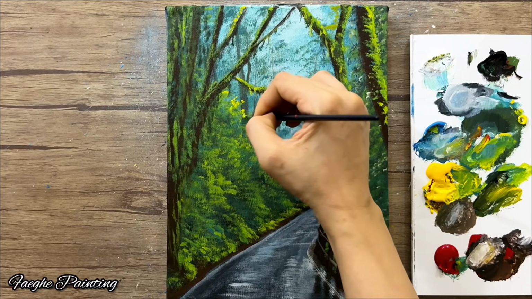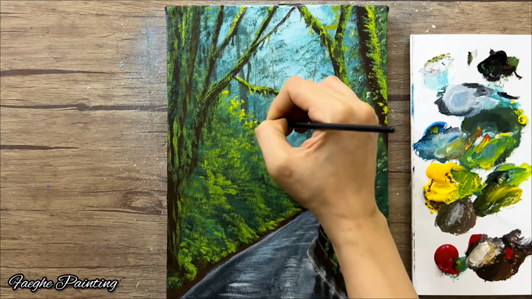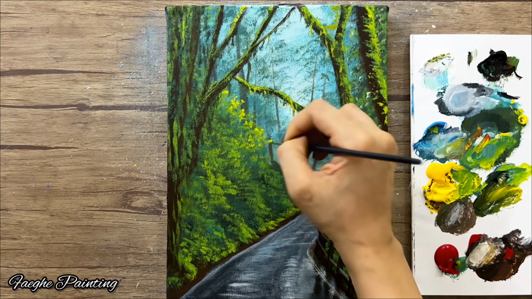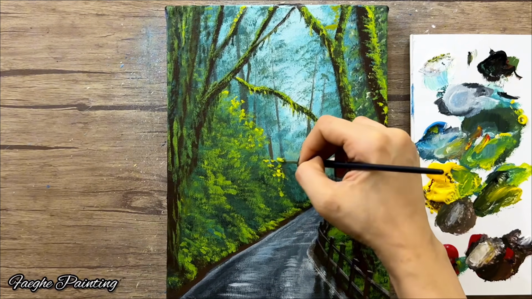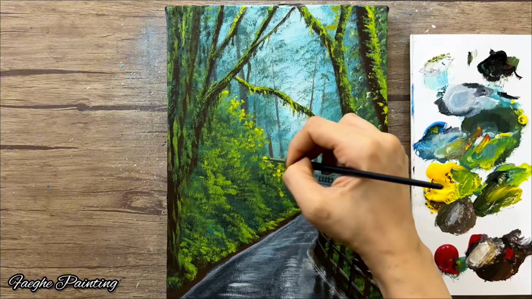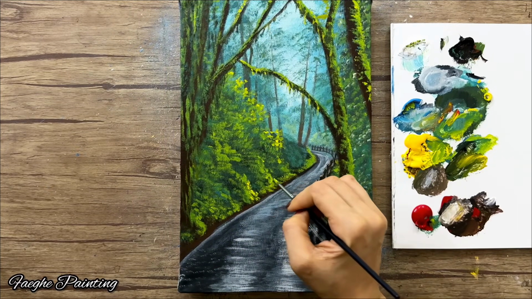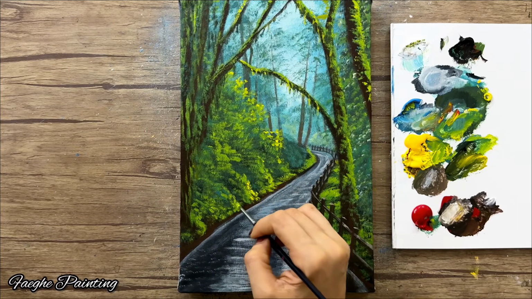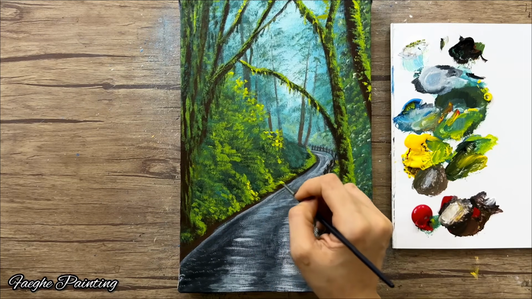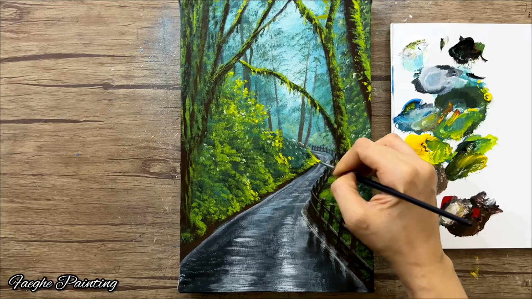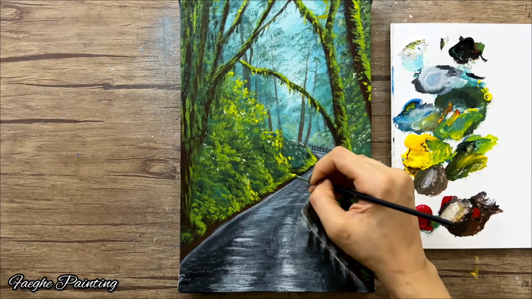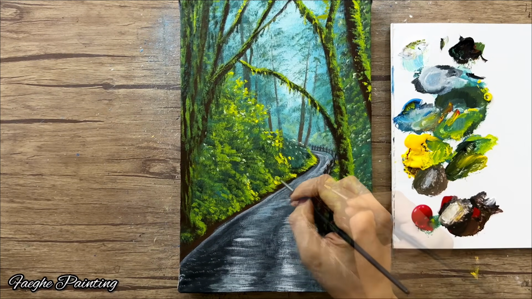I return to the bushes with a smaller brush and begin adding more detailed highlights. The leaves around the outer edges become clearer and more defined, especially in the foreground. Meanwhile, the foliage farther away remains softer and less detailed. This gradual change from soft, blurred shapes in the distance to sharper details in the foreground creates a stronger sense of depth.